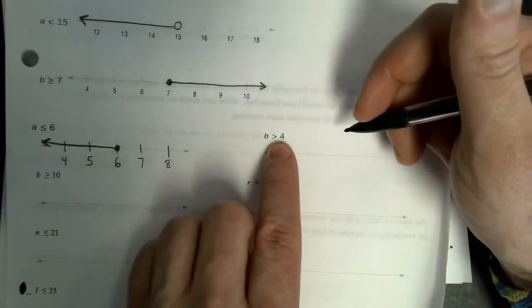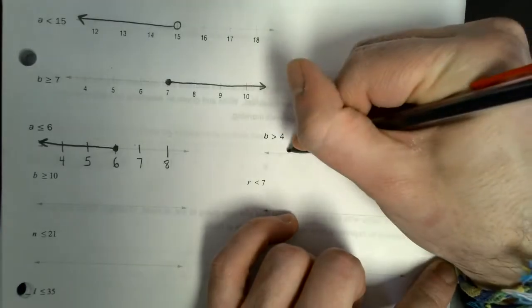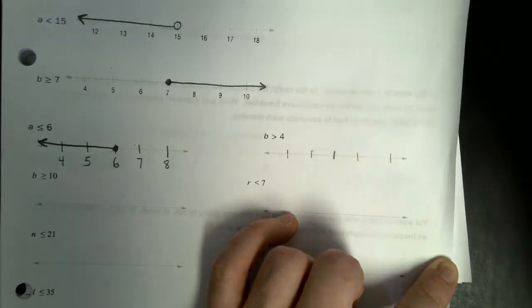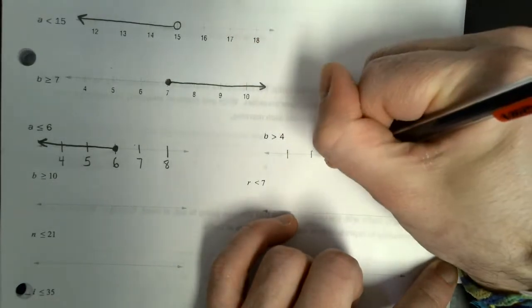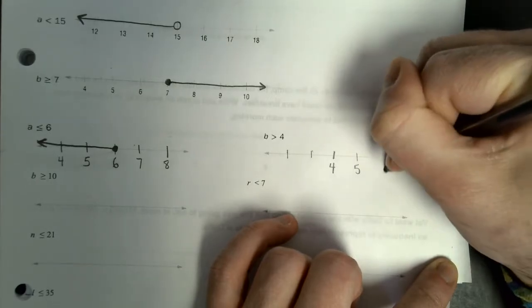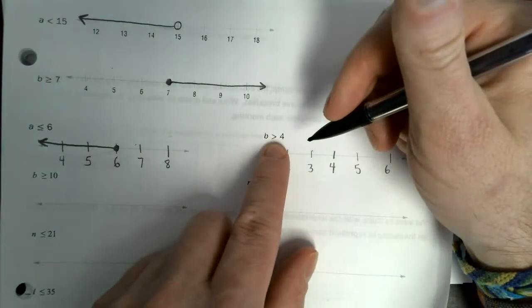B is greater than 4. All right, let's put our 5 dashes, 1 in the middle, 2 on either side, because there's no numbers on there. We'll start with 4 in the middle, and then we'll fill in the rest. 4, 5, 6, count down 3 and 2. B is greater than 4.